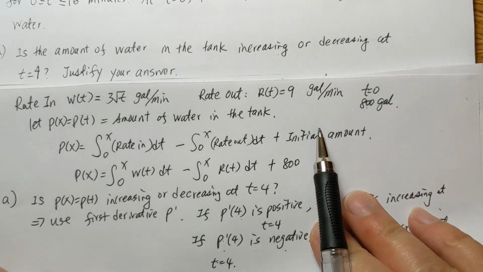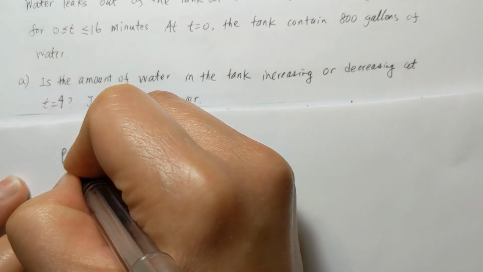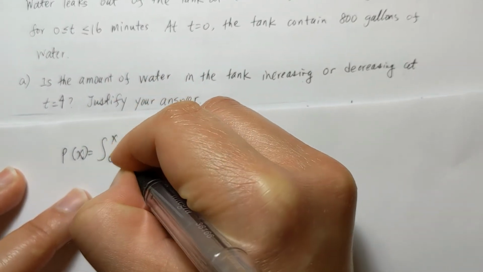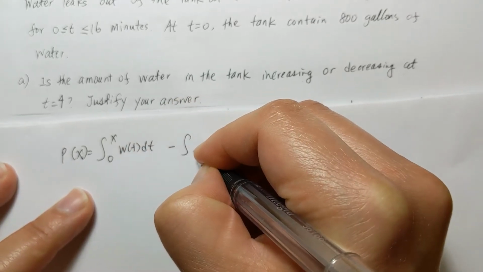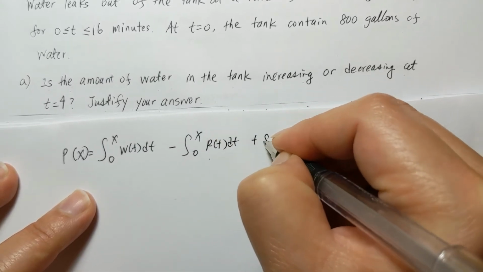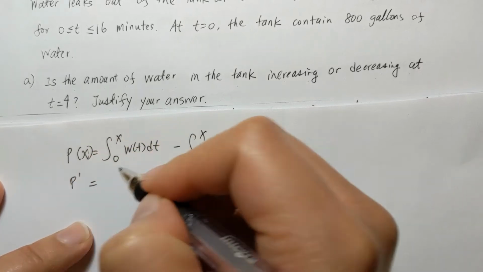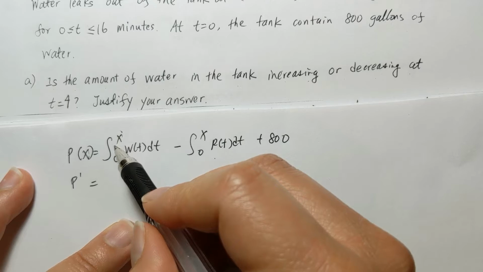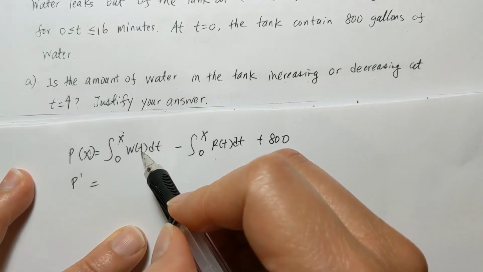So right now, let's take a look at this function that we have again. We got P of x equal to the integral from 0 to x of W of t dt, minus the integral from 0 to x of R of t dt, plus 800. If you want to find P prime, we're going to find the derivative of the integral. So we substitute the x into the t. Whenever we see t, we place x.